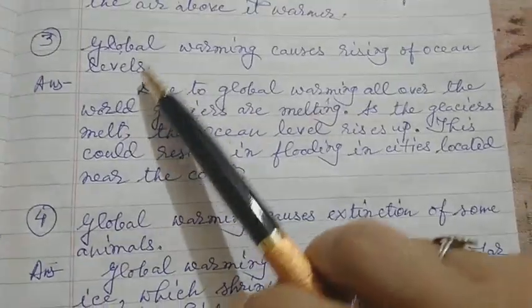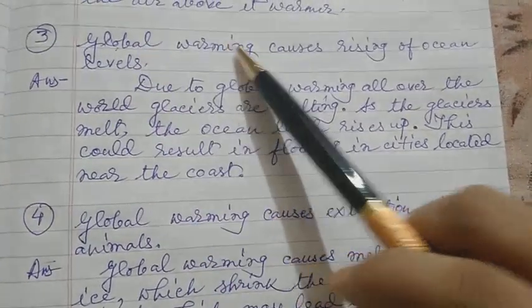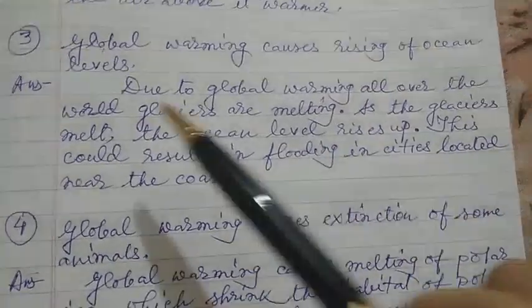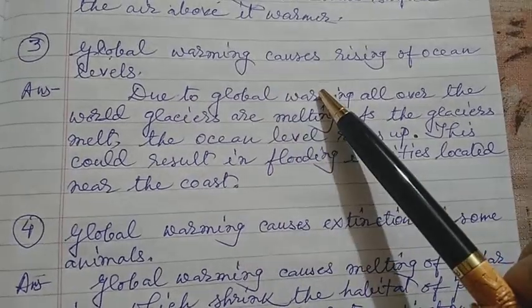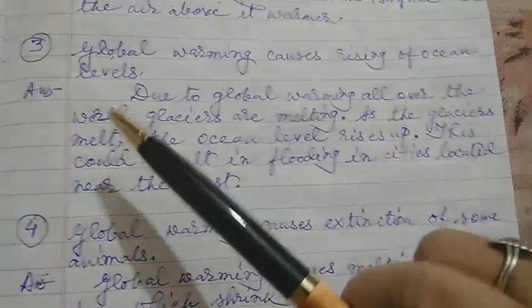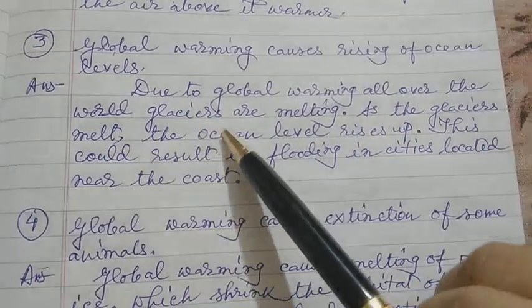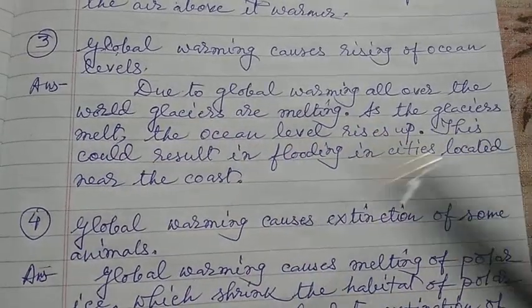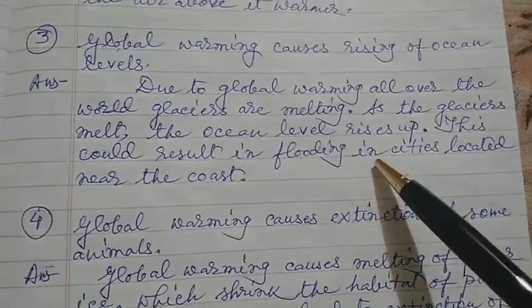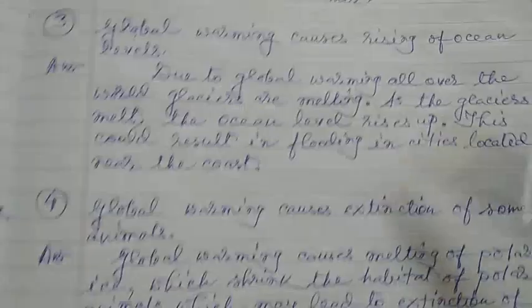Next, question 3. Global warming causes rising of ocean levels. Due to global warming, all over the world, glaciers are melting. As the glaciers melt, the ocean level rises. This could result in flooding in cities located near the coast.